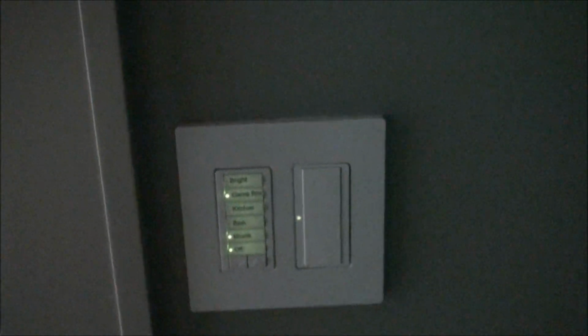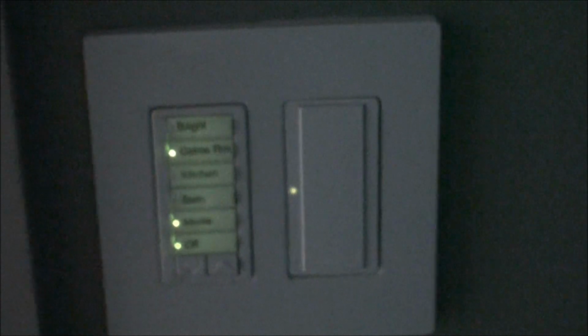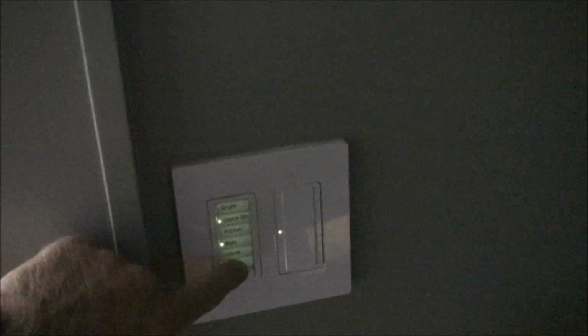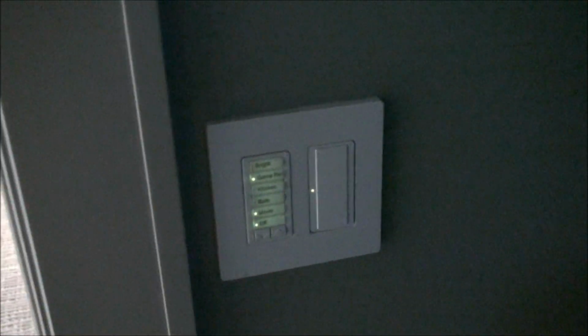Now in here we also have a few other scenes, so like say bathroom break. If you push this, it's going to turn the lights on all the way out to the bathroom, and then you come back and you either hit off, or you'd hit movie if you want it to slowly dim again.